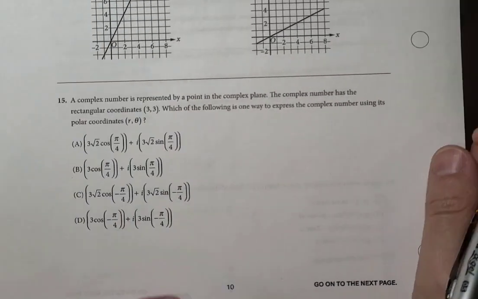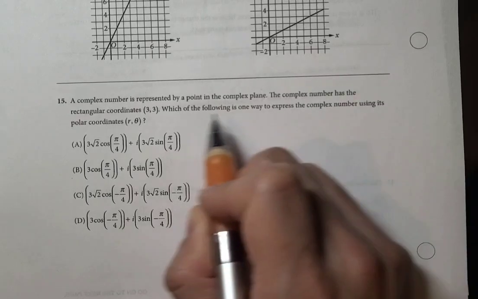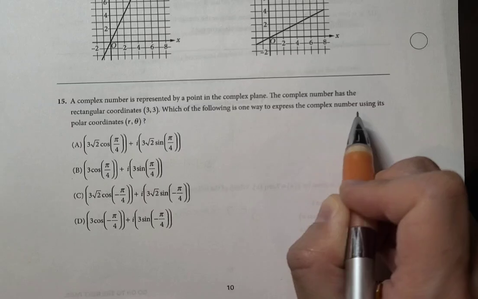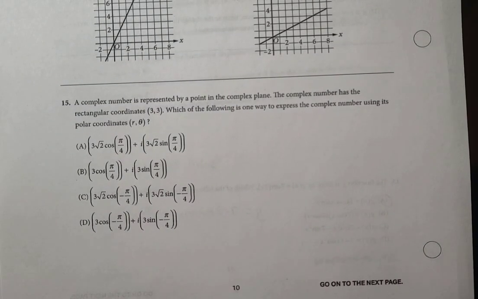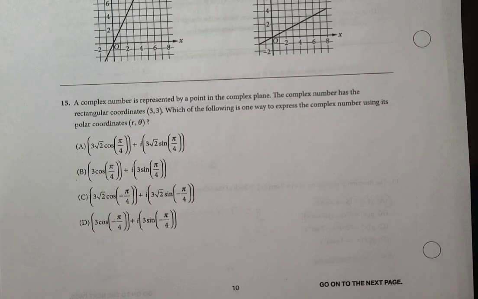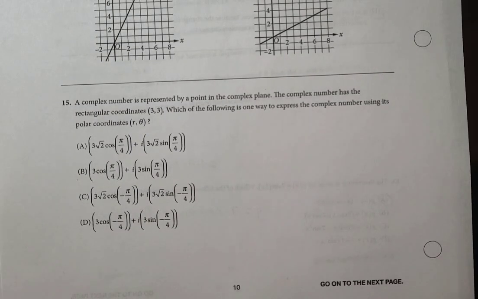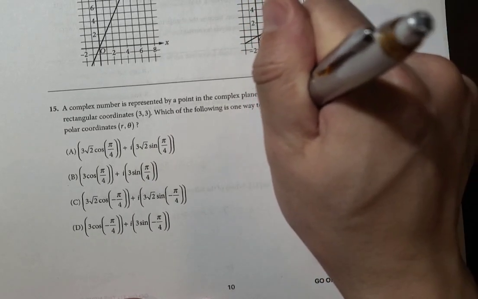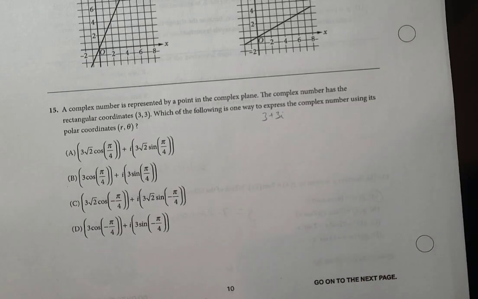Okay. A complex number is represented by points in the complex plane. The complex number has the rectangular coordinates 3, 3. Which of the following is one way to express the complex number using its polar coordinates r and theta? Okay, so this is just testing if you remember how to convert between rectangular and polar coordinates. So in rectangular coordinates, it will just be 3 plus 3i, as simple as that. So you can go through all the choices and figure out which one's 3 plus 3i.